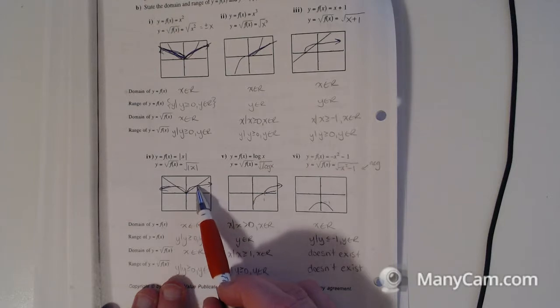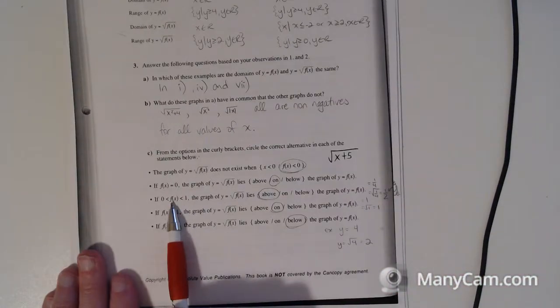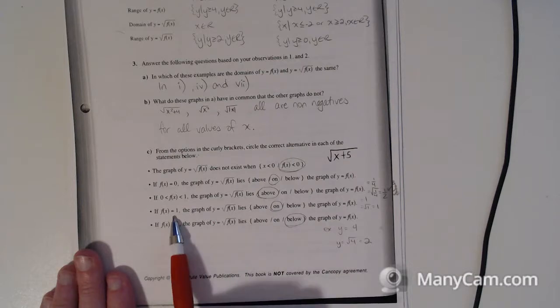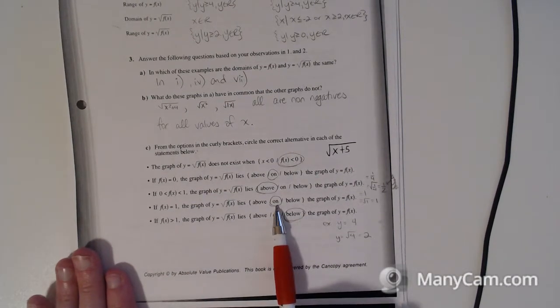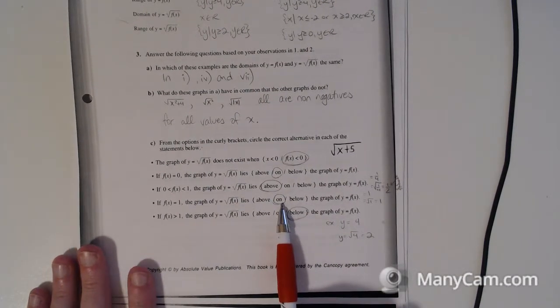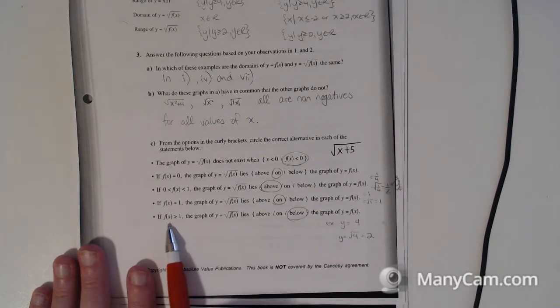It started above the curve until you get to 1, and then it goes under the curve. So values between 0 and 1 become bigger. The value of 1 is the same, an invariant point, because square root of 1 is always equal to 1. And values bigger than 1 become smaller.